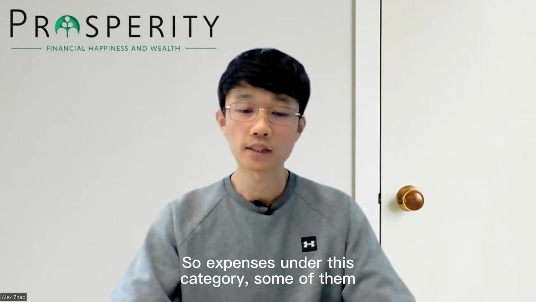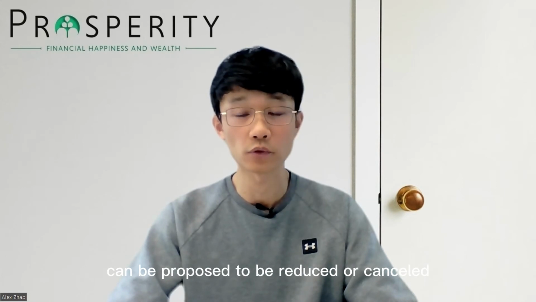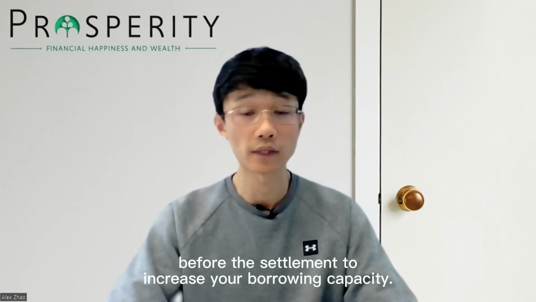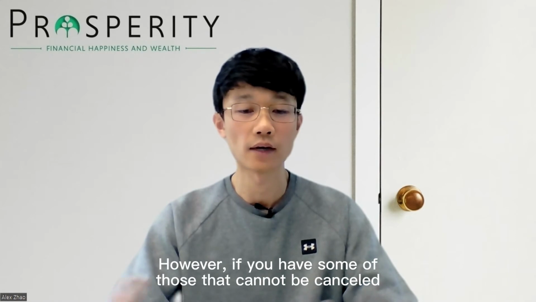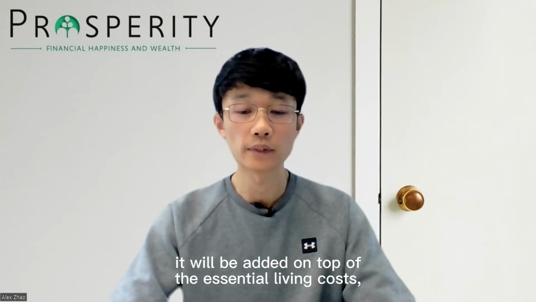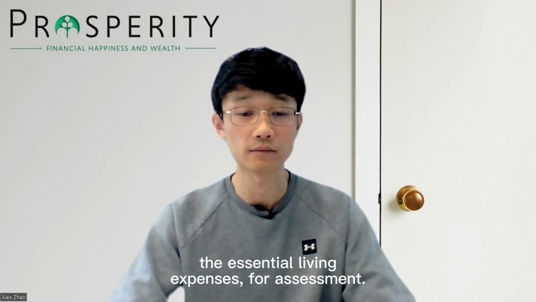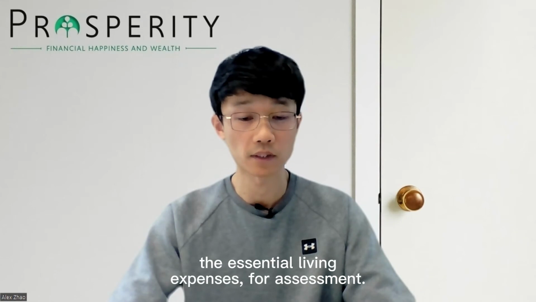Some of the expenses under this category can be proposed to be reduced or cancelled before the settlement to increase your borrowing capacity. However, if you have some that cannot be cancelled before the settlement, they will be added on top of the essential living expenses for assessment.